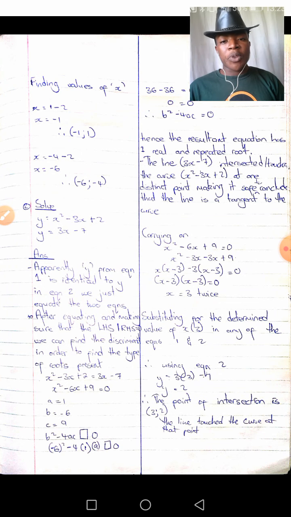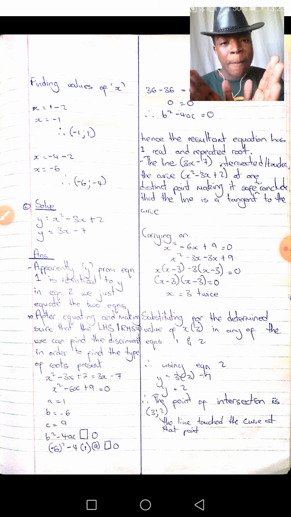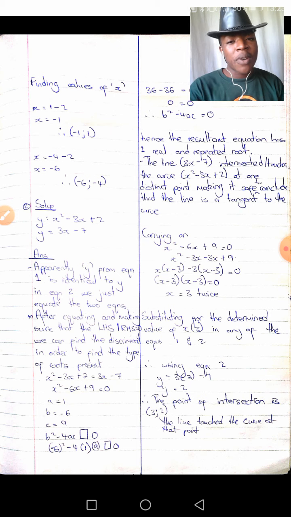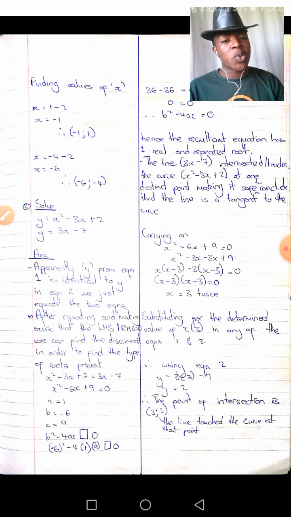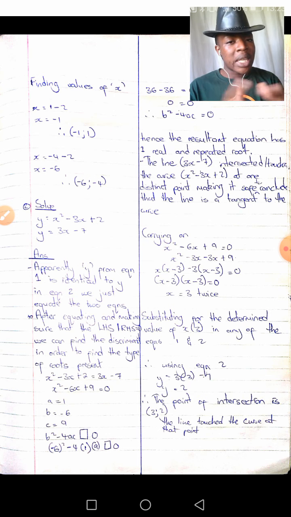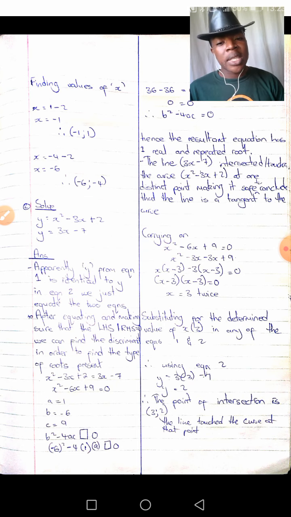So finding the values of x, you are simply saying x is equal to 1 minus 2, x is equal to minus 1. So you found the value of x given a certain value of y, which is 1. If you have that now, you can say this is a point. It makes a point of both x and y. So negative 1, 1. The second one is negative 6, negative 4.